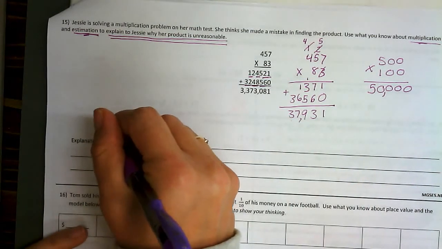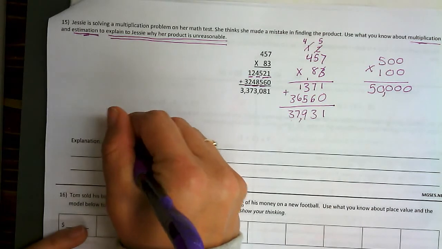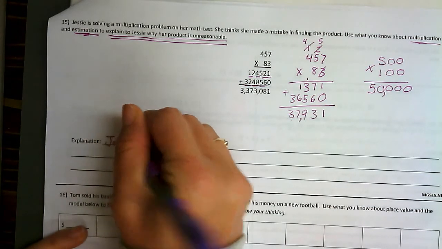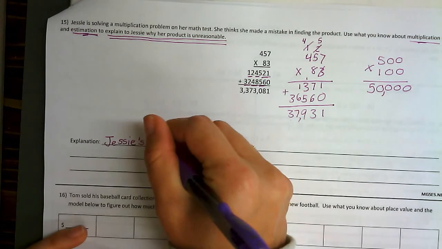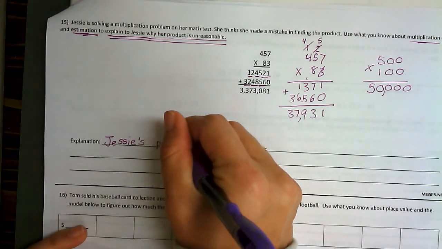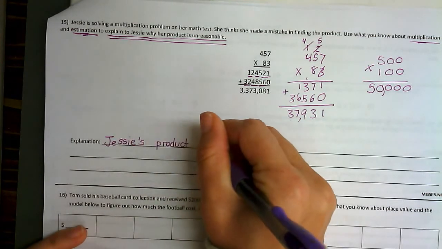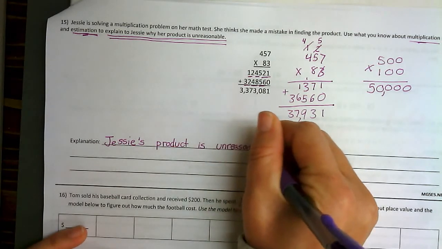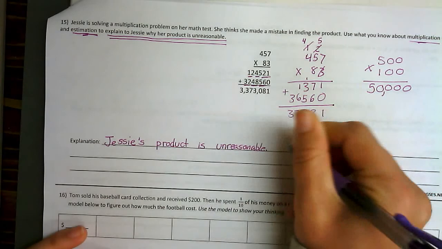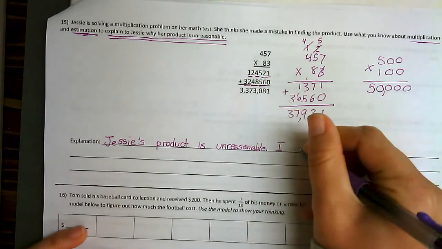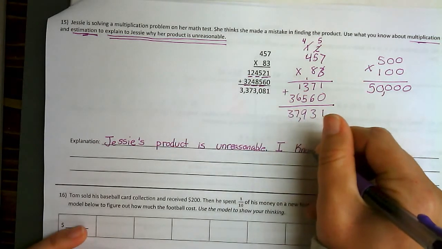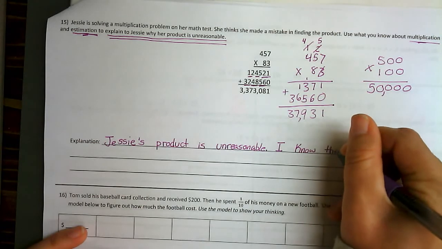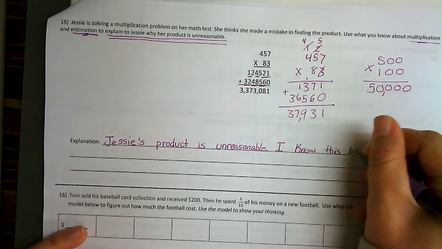So I'm going to start off by saying, Jessie's product is unreasonable. I know this because of 2 reasons.